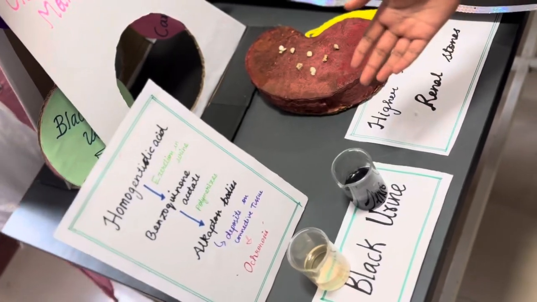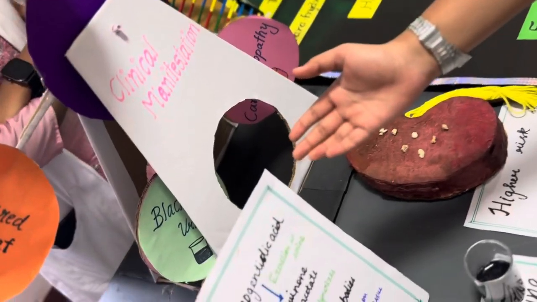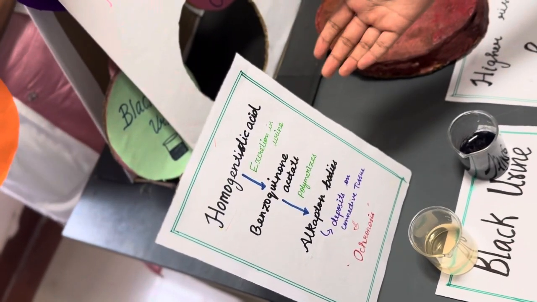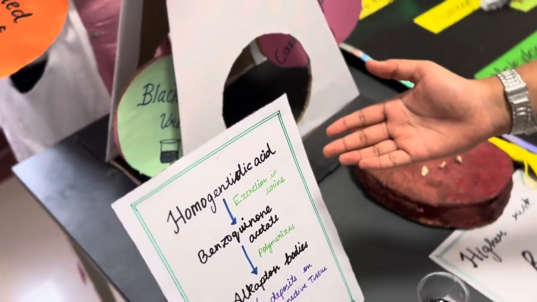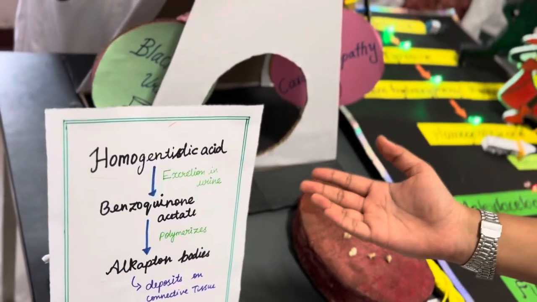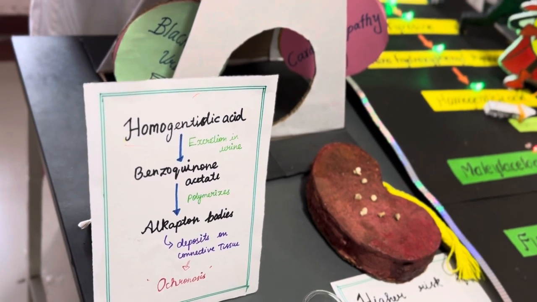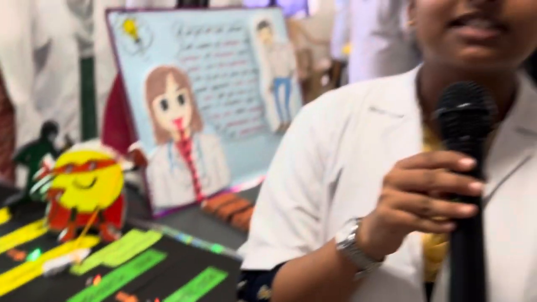This urine, on exposure to air, turns black in color. This is essentially spontaneous oxidation in which homogentisic acid is converted to benzoquinone acetate. On polymerization this forms the alkapton bodies, which deposit on the connective tissue and the joints of the body, which results in ochronosis. And now Urmila here will discuss the clinical manifestations.